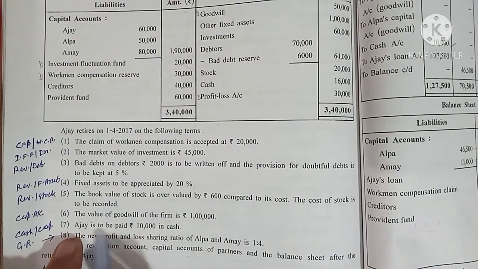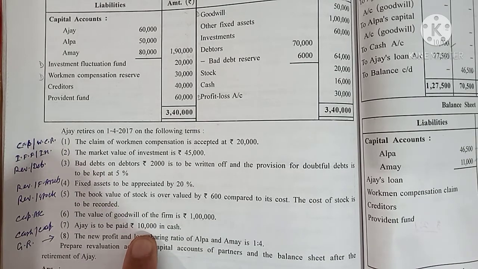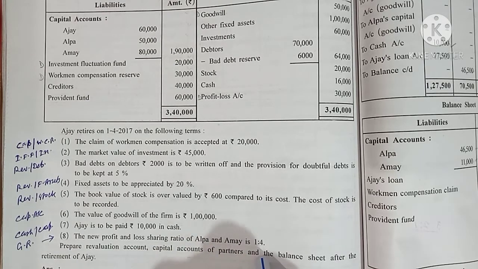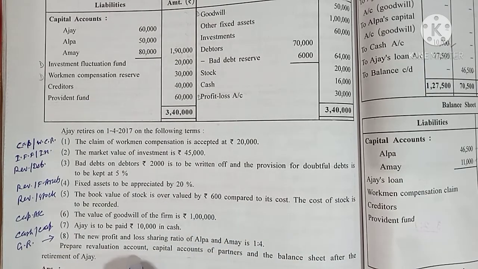Next, Ajay is to be paid 10,000 in cash. Whatever amount we calculate that we have to pay Ajay, out of that we give 10,000 to Ajay, and the remaining amount above 10,000 will be kept as a loan in the business. The last one: the new profit and loss sharing ratio for Alpha and Amay is 1:4. Prepare the revaluation account, the partners' capital accounts, and the balance sheet of the continuing partners after the retirement.